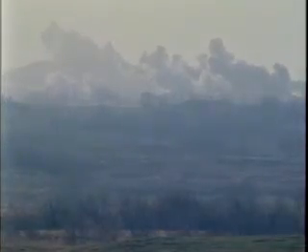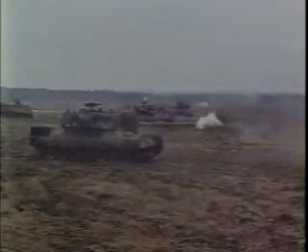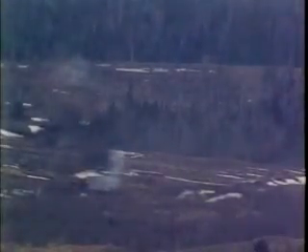Suppression of the enemy continues with artillery and mortars, with direct fire from the fire base and from the tanks and APCs in the assault element.